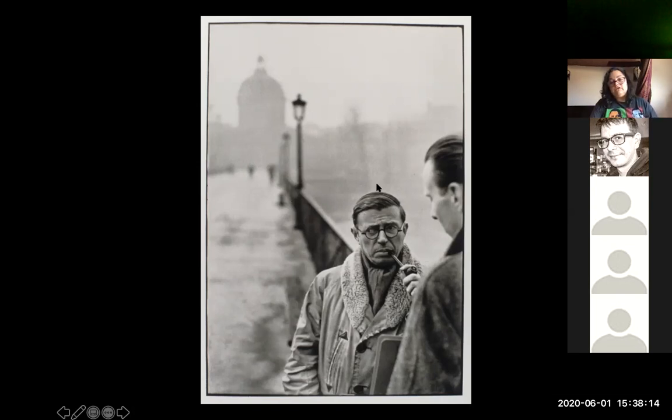But by using shallow depth of field and keeping Sartre in focus and everything else out of focus, our eyes are directed to Sartre. It's not that our eyes don't move around in the frame. They do. We're led back into the frame, kind of over this man's head, then back into the frame. But again, we don't like to look at things out of focus, so we return to our point of focus here.